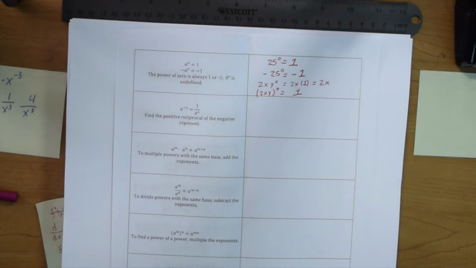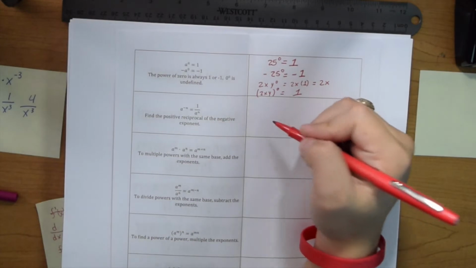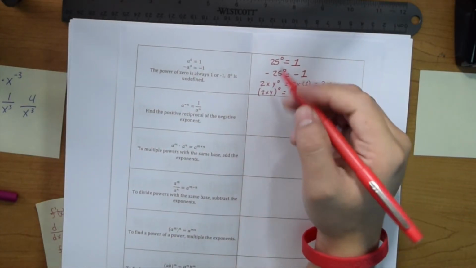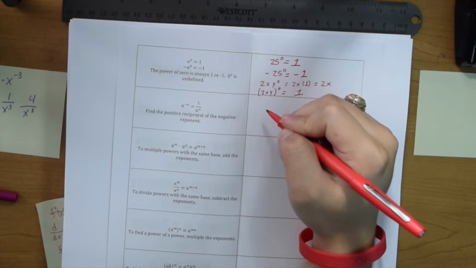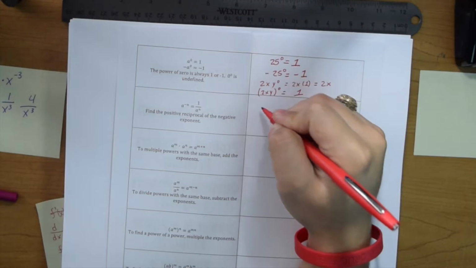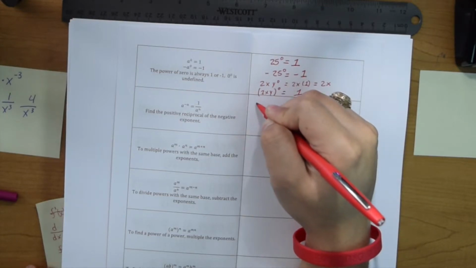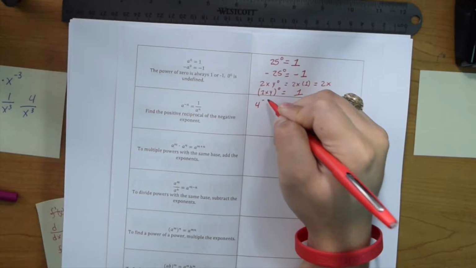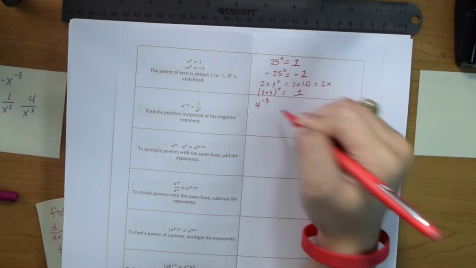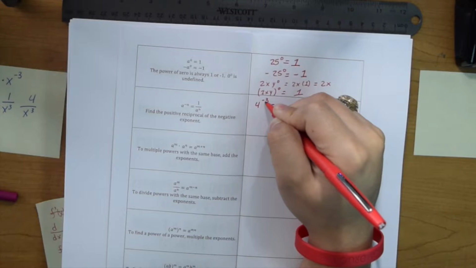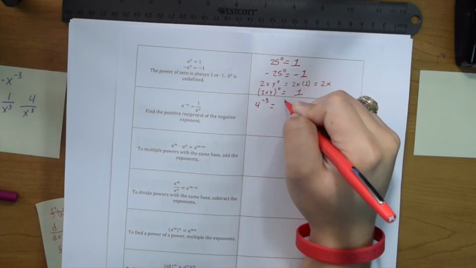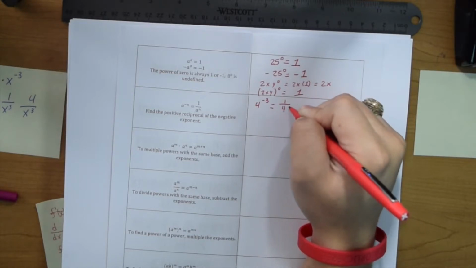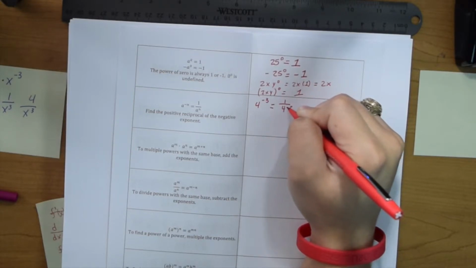Now this next one's semi-new. This next one is one that I really want to touch on because we're going to be using this one a lot in the coming weeks. And this is that when we have something raised to a negative power, we take the positive reciprocal of that. It's a very complicated explanation just to say that whenever we take 4 to the negative 3, because of this negative right here, we're going to take the reciprocal of 4, which is going to be 1/4, and we're going to raise this to the positive 3 power.